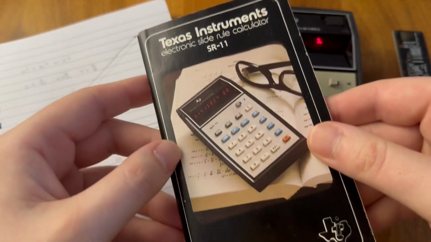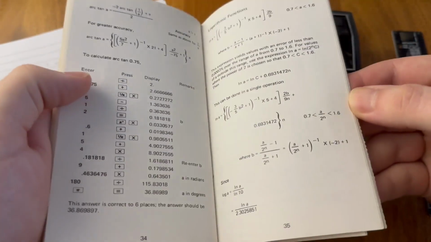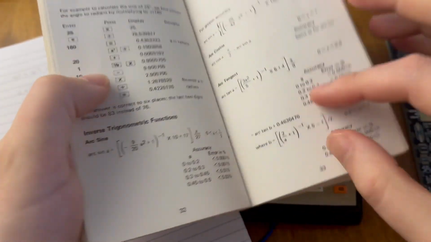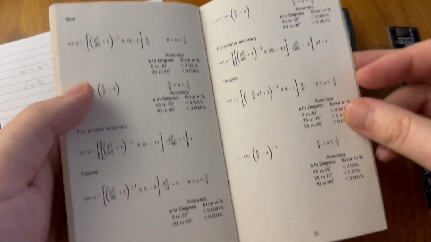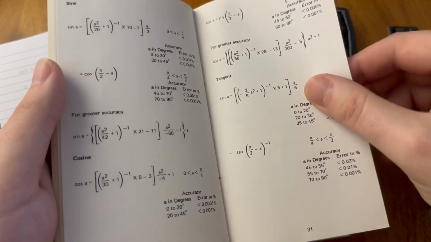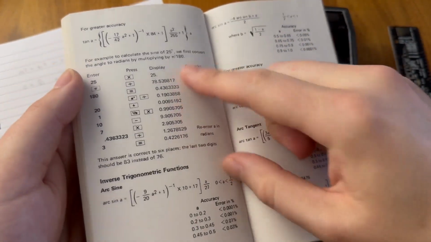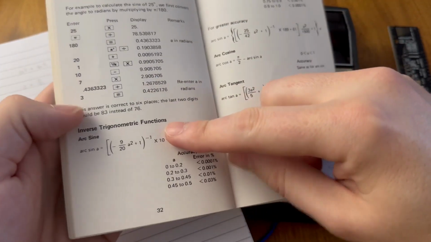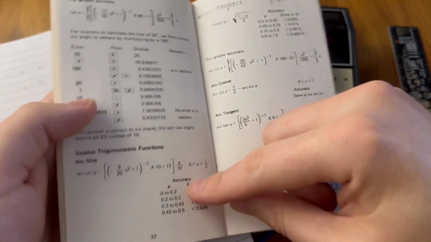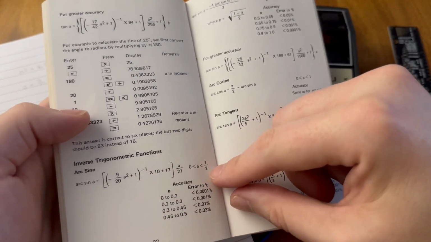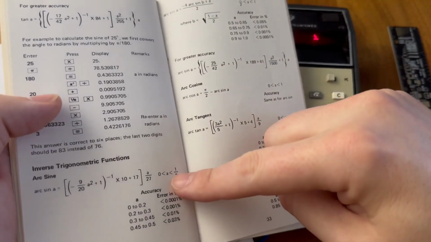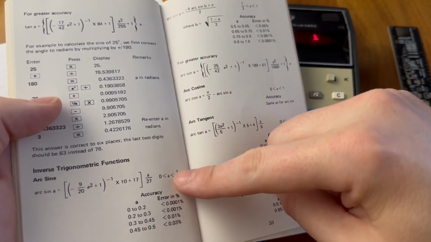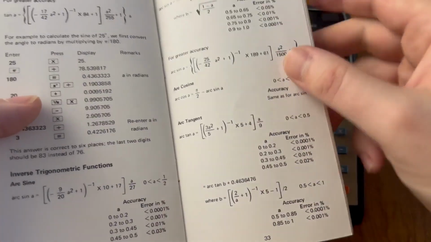Fortunately, Texas Instruments provided it with a comprehensive manual. And if we flick through the manual, we should be able to find, here we go, we have our trigonometric functions. So here we have sine, cosine, tangent, and then we go through and we have the inverse trigonometric functions as well. And so we have arc sine here, and they give us a couple of versions for this. They have what they call a quick or simplified version here with certain accuracy levels. But these have different formulas depending on the value that you're putting into the formula.